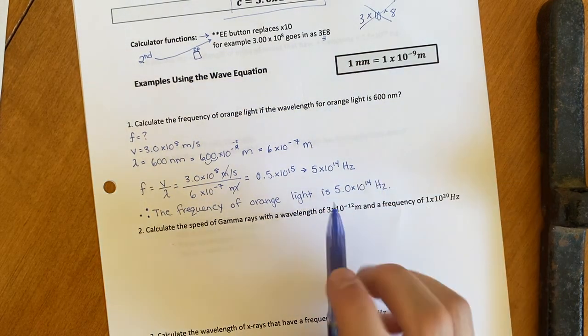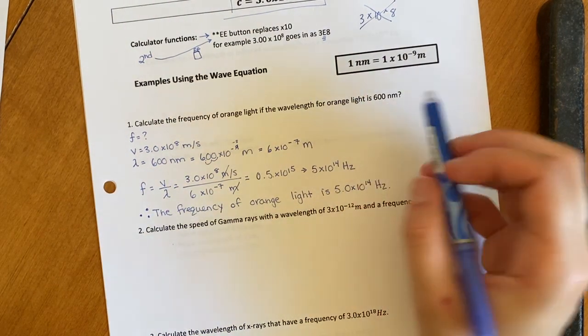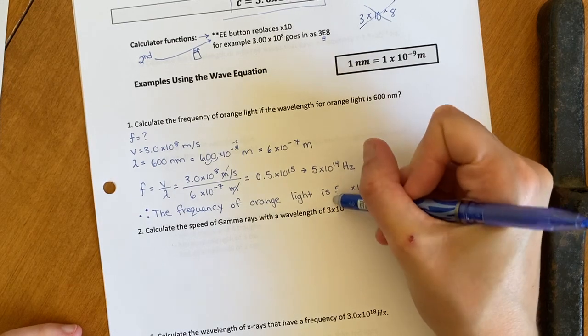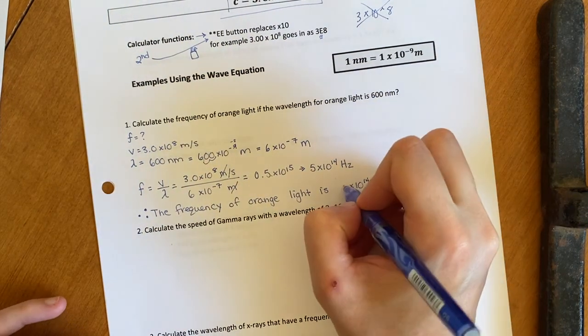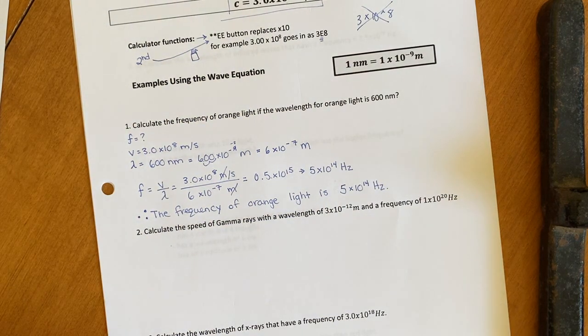Now, I've written, you'll notice, 5.0. Really, because there's no decimal on that number, it should just be one significant figure. So I'm going to change that to just 5. My apologies. Significant figures is something that you'll learn about in grade 11 chemistry and grade 11 physics. But for grade 10, we're not going to worry about it at all.